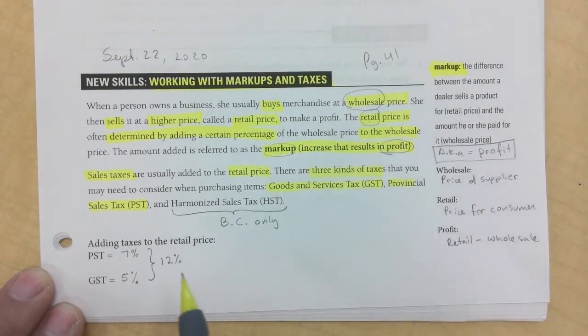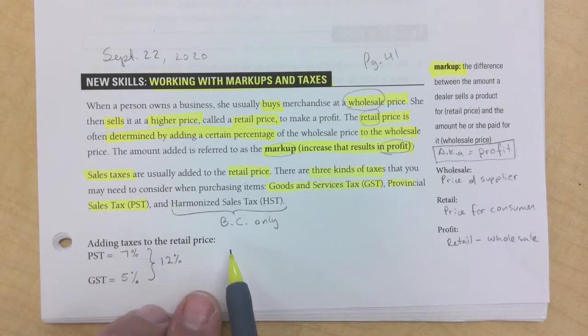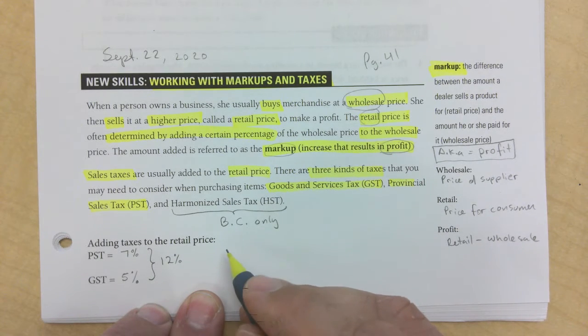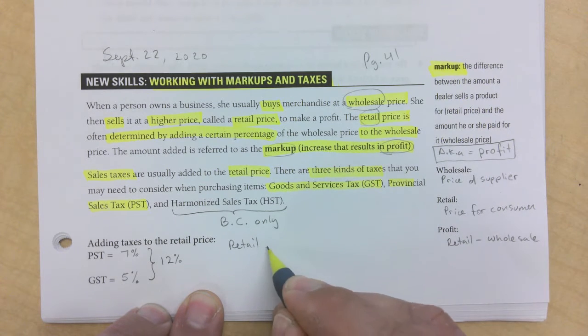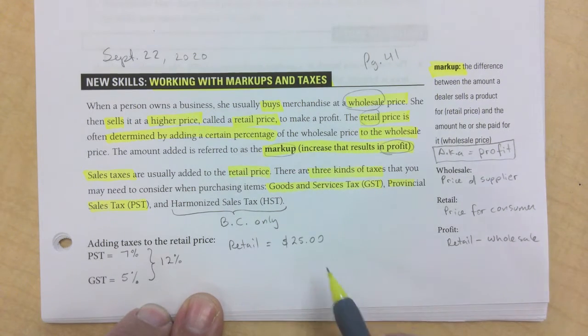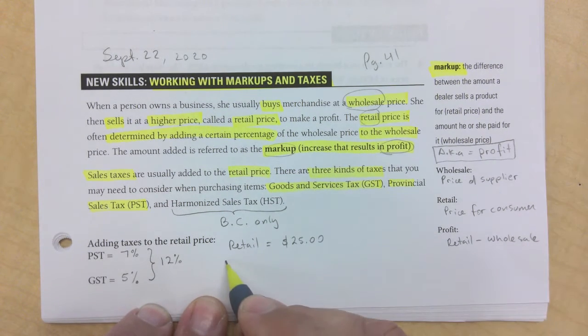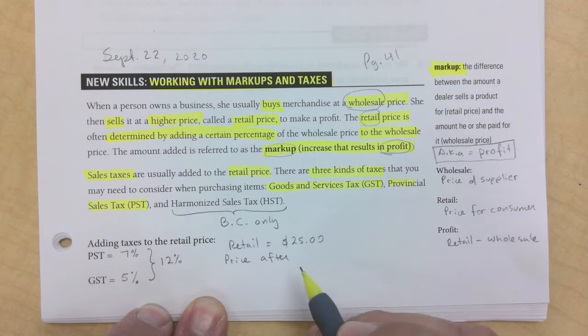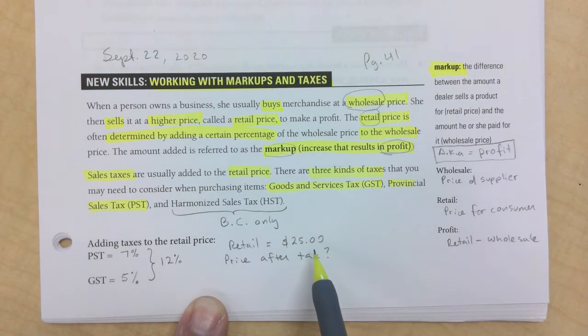Okay, so adding taxes to retail price, I would like you to copy this down. Let's say a retail price of an item is 25 bucks. What is the price after tax? This is on page 41, Jordan. How would you find the price of this item after tax? How would you do that?